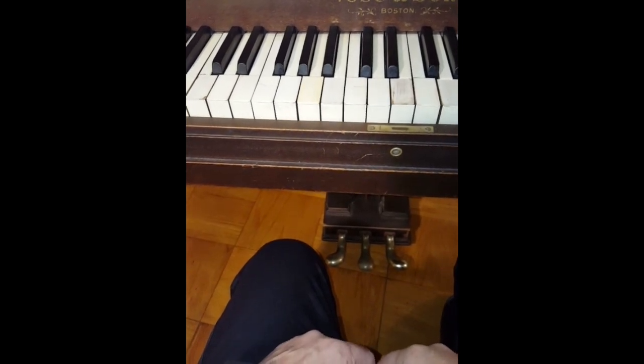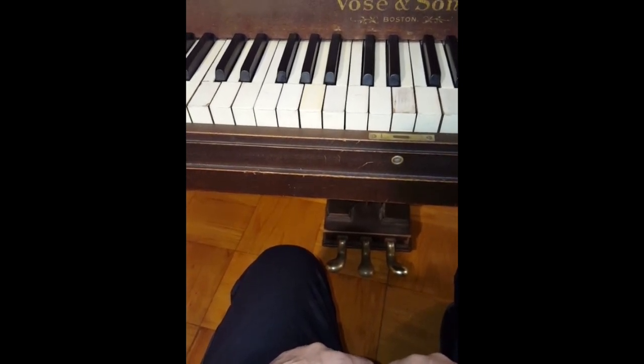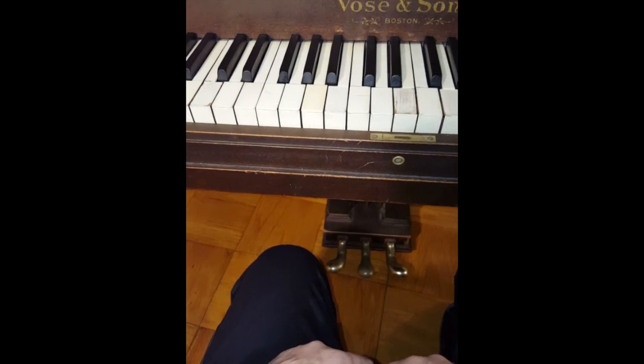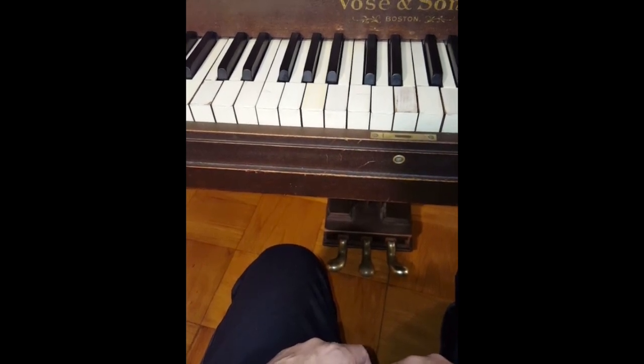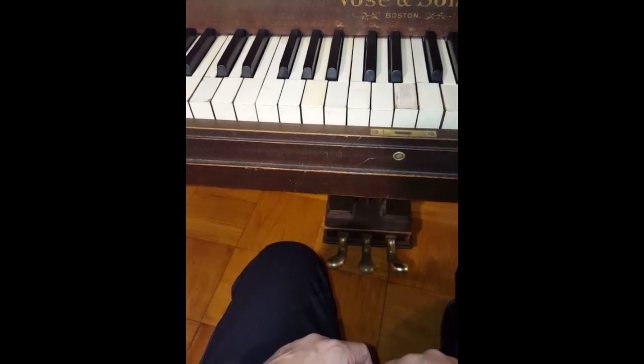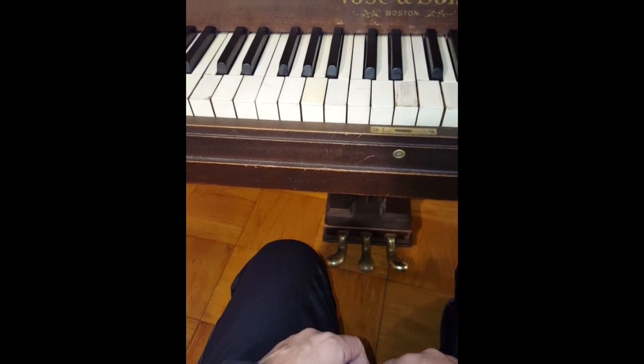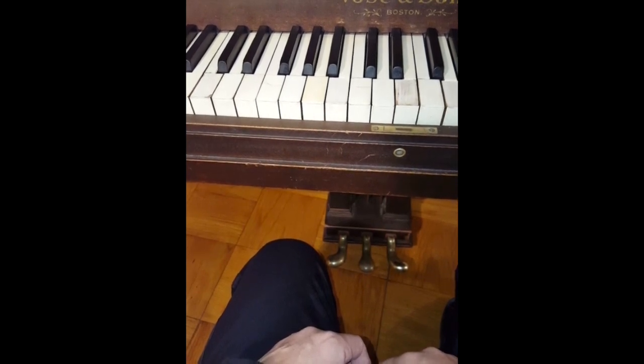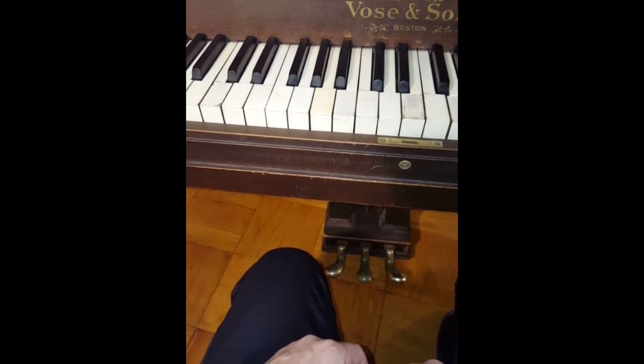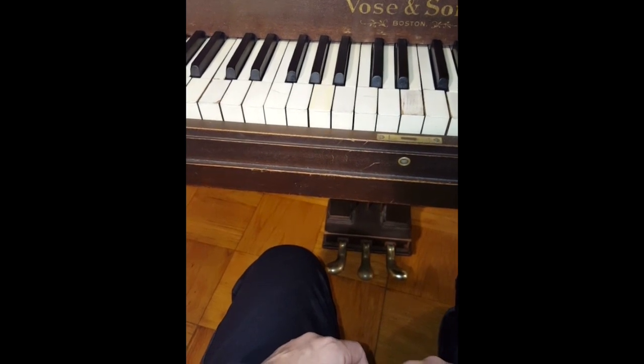Exercise 2D. Although we always want to have stepwise motion in a melody, sometimes melody has a tendency to leap. There are leaps, leaps of thirds.